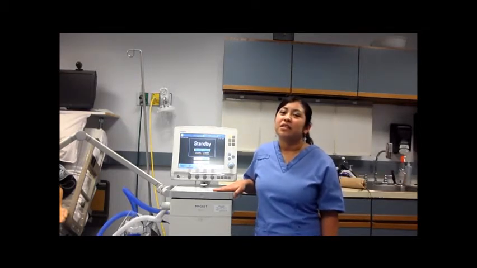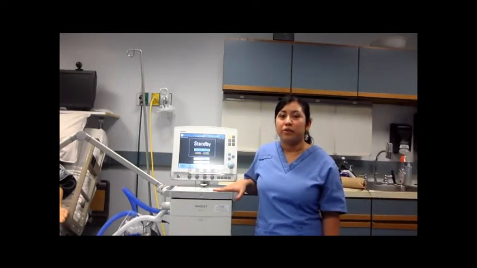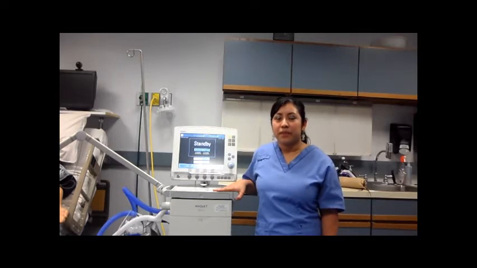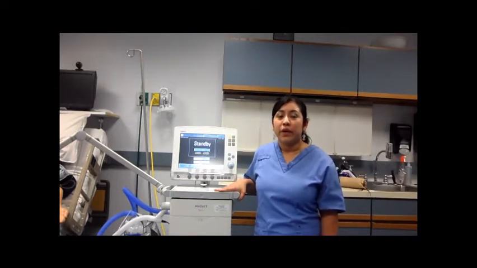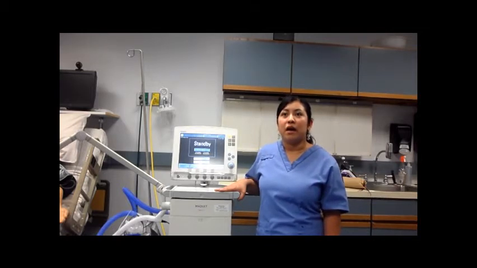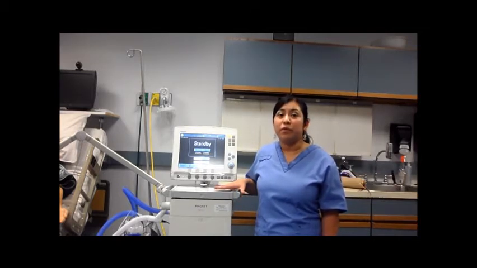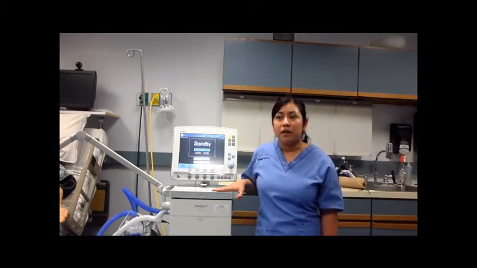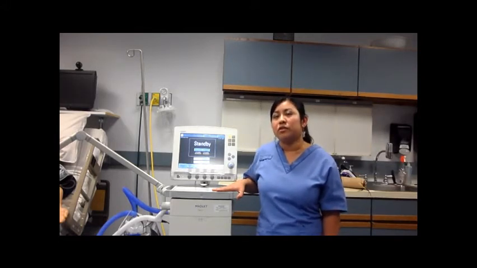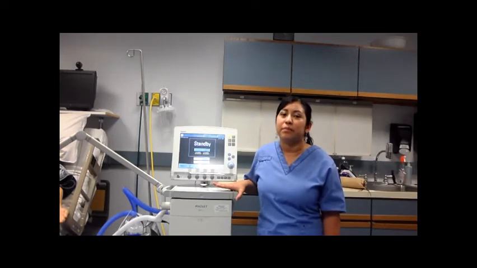Some of the indications in order for someone to be put on volume support: patient needs to be breathing spontaneously. It is also used as a weaning mode, and it helps patients be extubated or removed from the ventilator. Patients have to have an inspiratory effort, but might need additional support. The underlying disease of the patient should be resolved, or if not, improved.